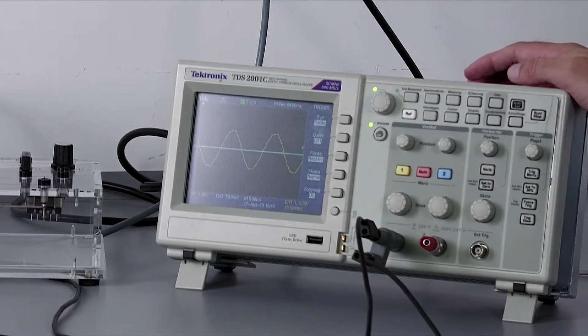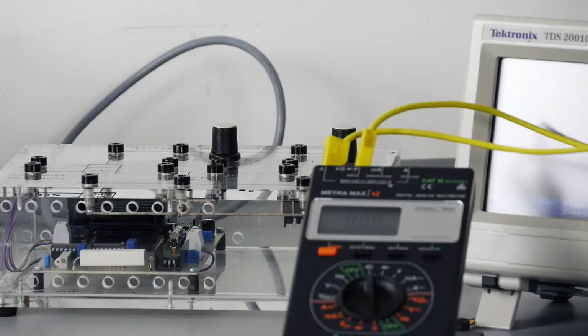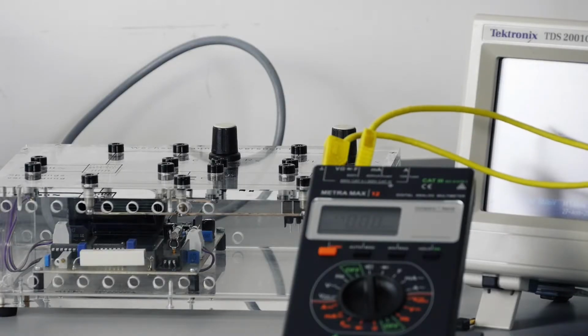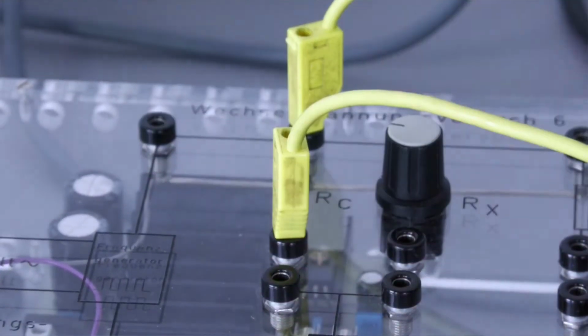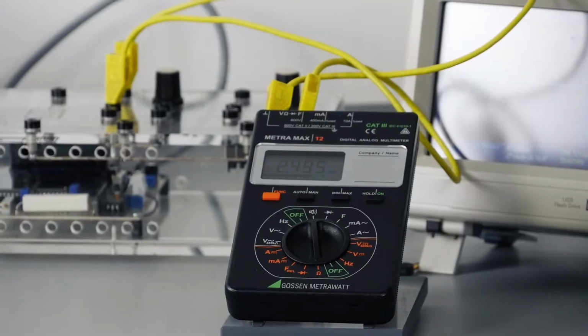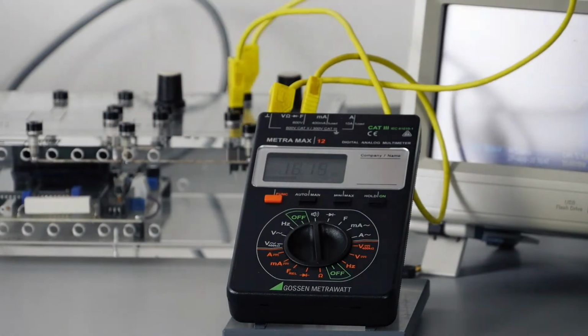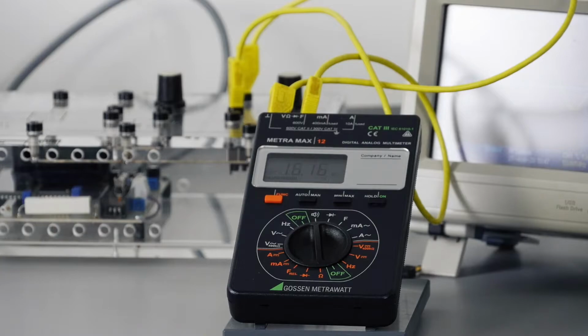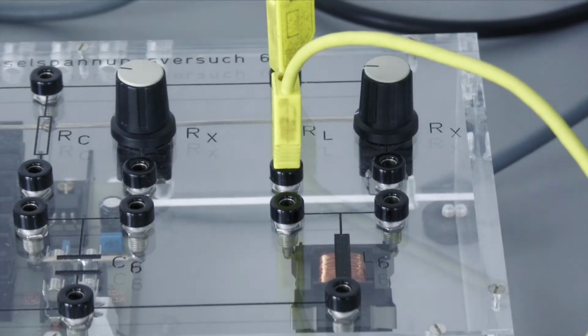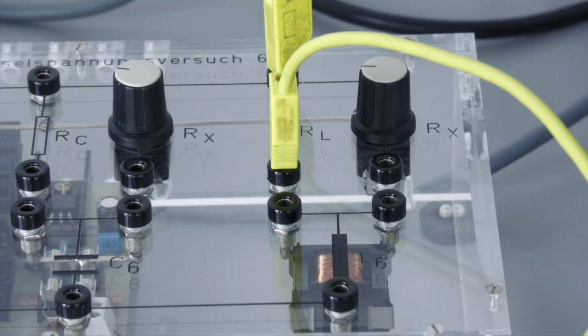Now measure the values of the resistors RC and RL in the alternating voltage test box. To do this, connect the outputs of the multimeter with the connection sockets above and below the RC or RL resistor. Do not apply external voltage. This distorts the measurement and can damage the multimeter.